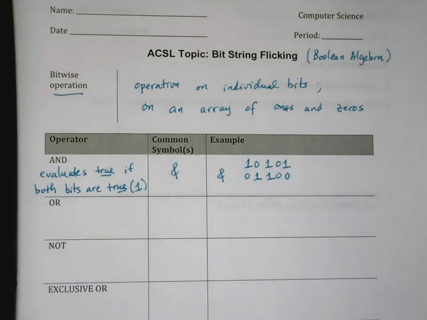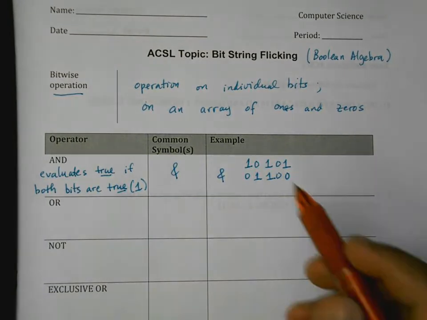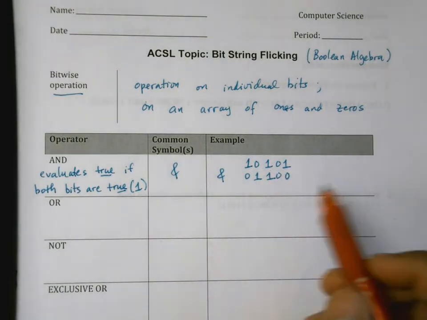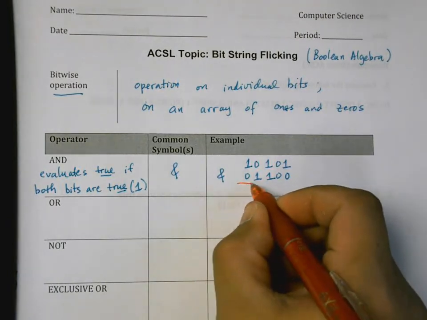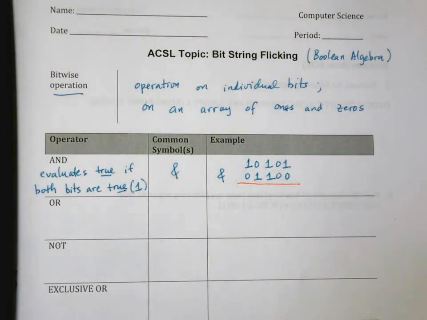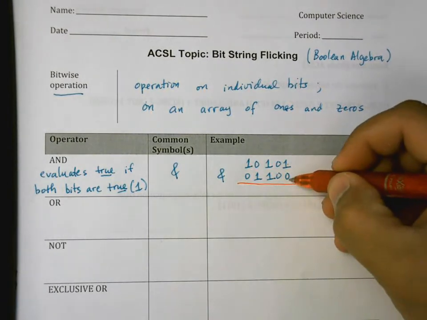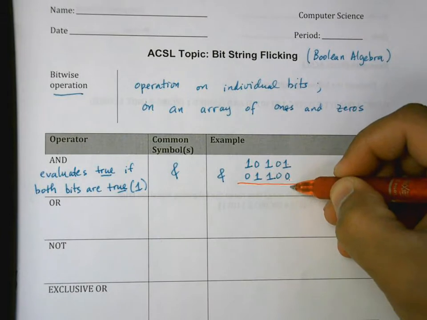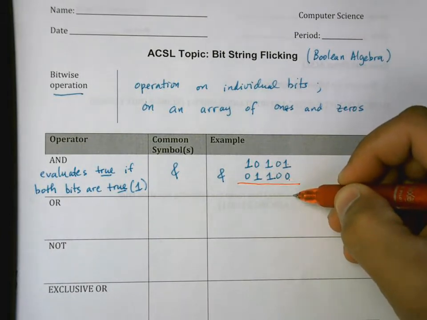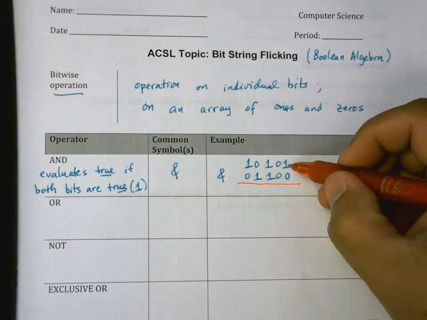Here I have an example. I have two bit strings, 10101 and 01100. We perform the bitwise operation, and basically we look at each of these bits, and if both of them are ones, then the result is a 1. If it's any other scenario, then it's a 0.